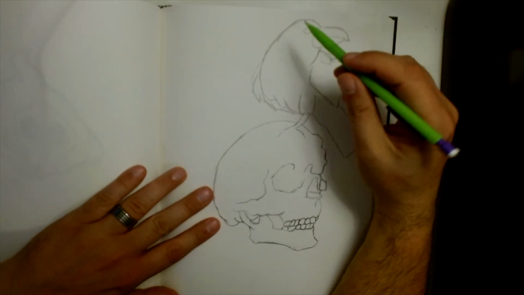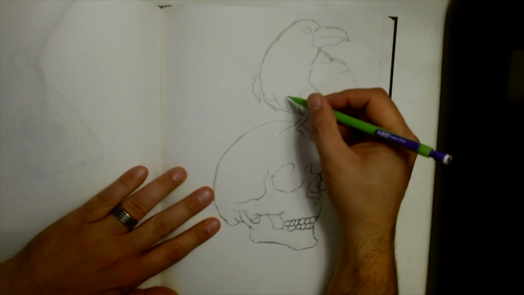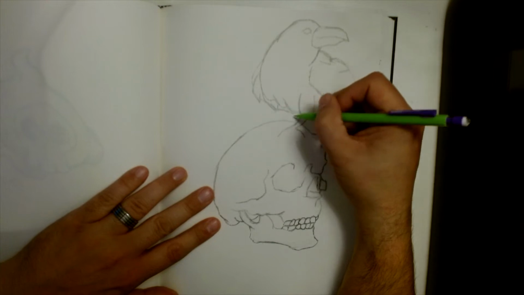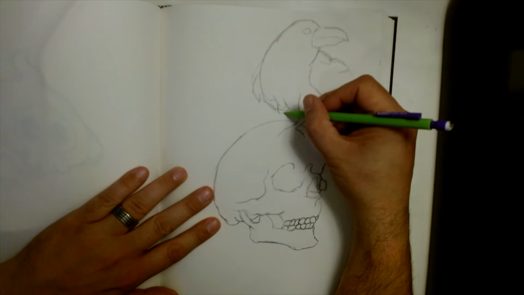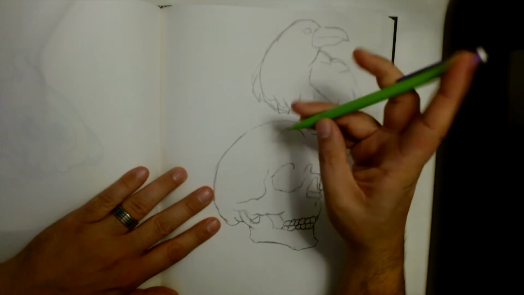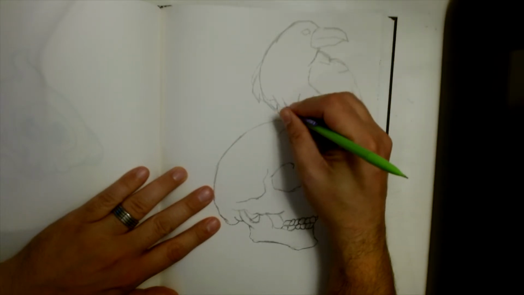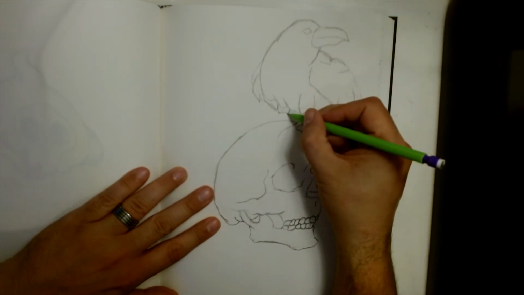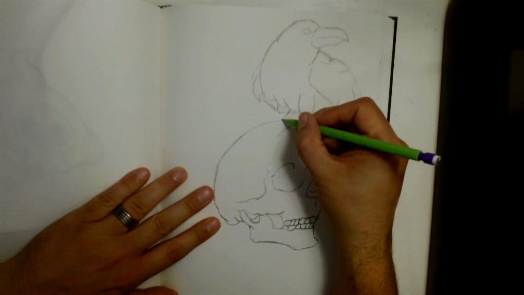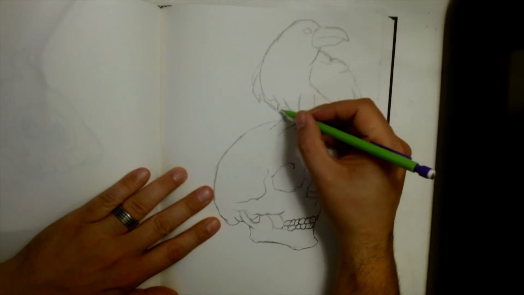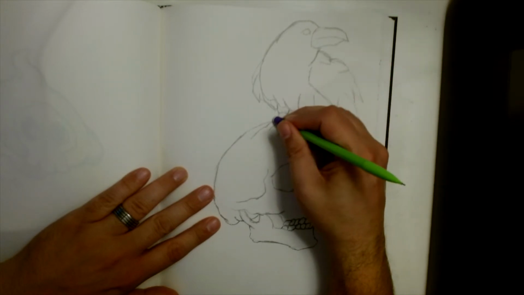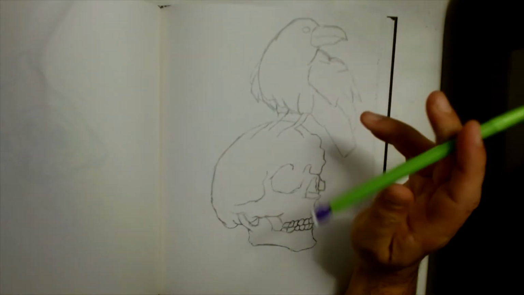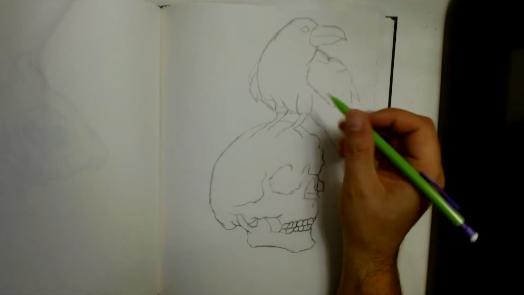So we might be able to work with that. We'll work with that for now. Now the second leg starts coming out, and we'll just have it sit on top.